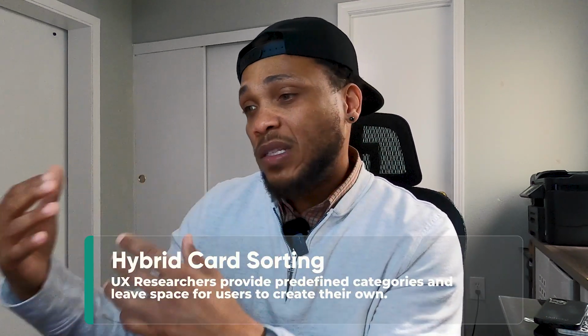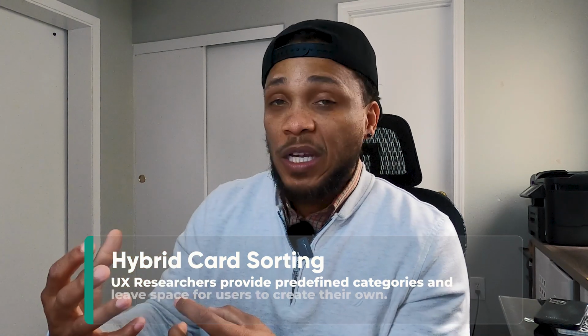And then the last one is more of a hybrid approach. This is where you combine them both. You have some where it's open for interpretation. They can actually write and fill in and make their own. Whereas you also have predefined ones where you allow them to sort them and place them in certain areas as well.